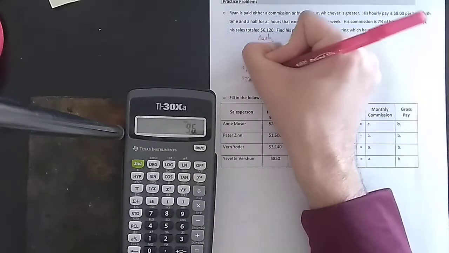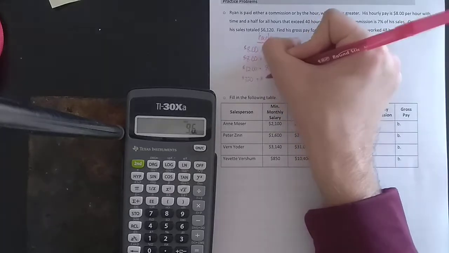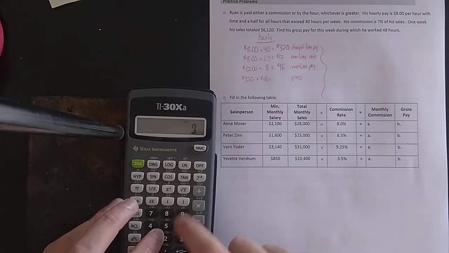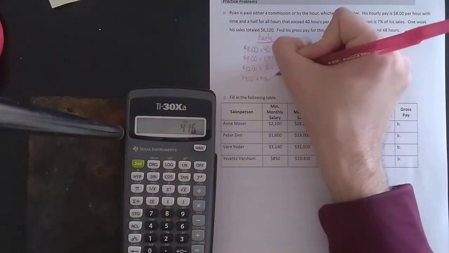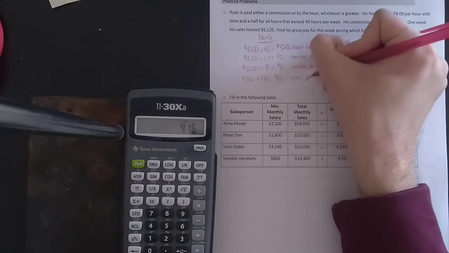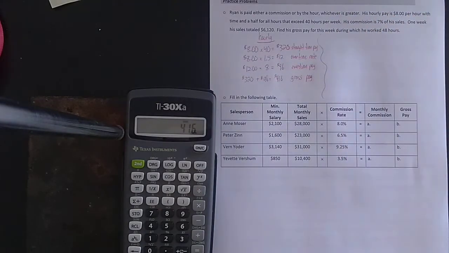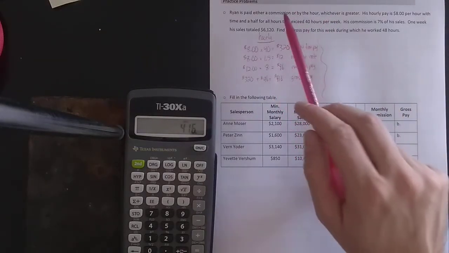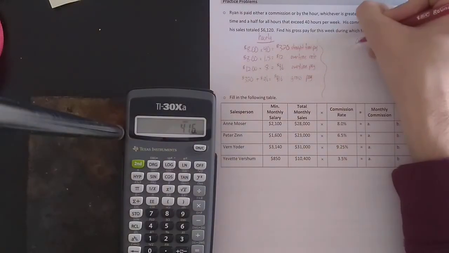So again, we're kind of reviewing some stuff that we did a long time ago. If he makes his gross pay, he's going to make $416, okay? That's only if this amount is greater than how much he makes on commission.